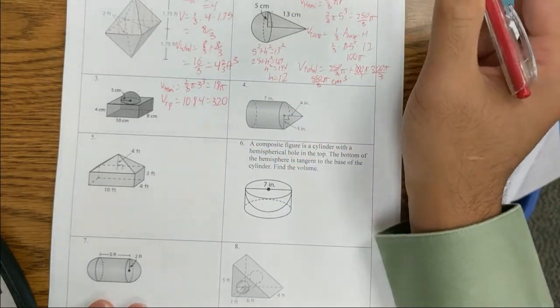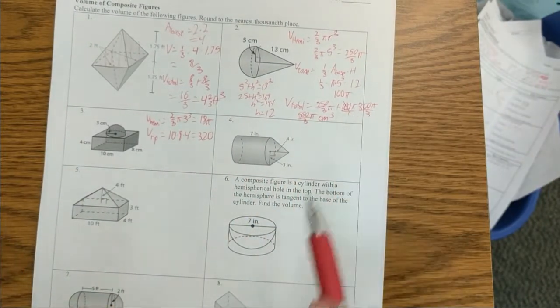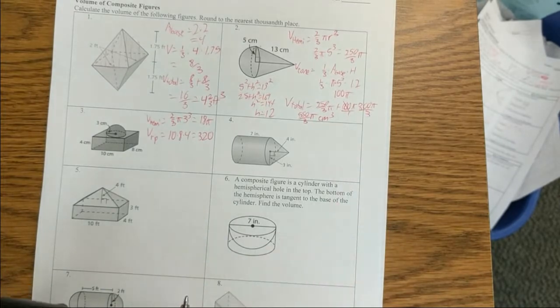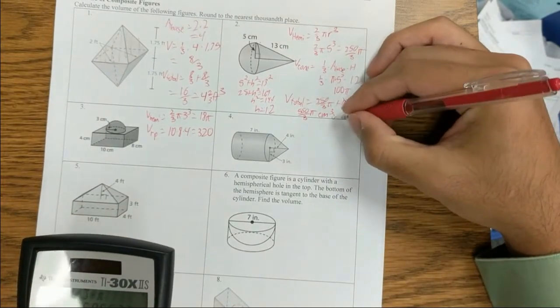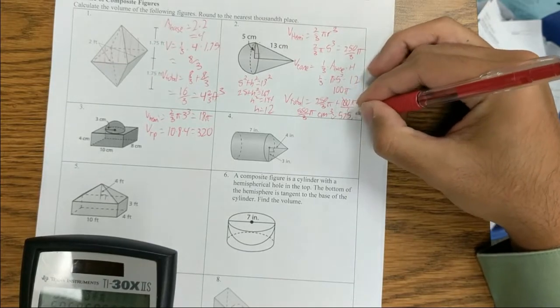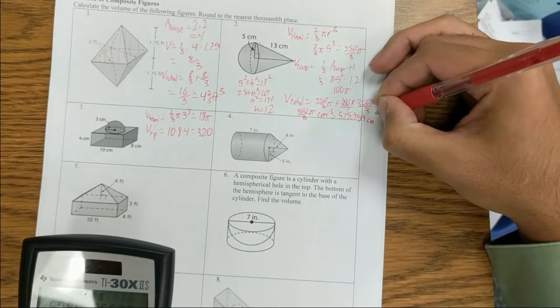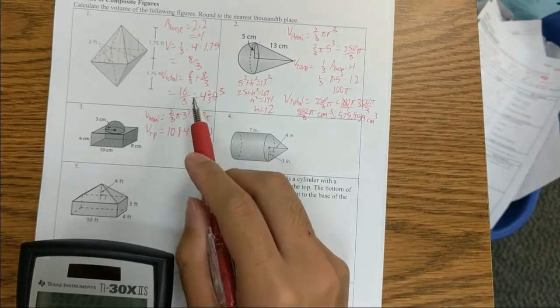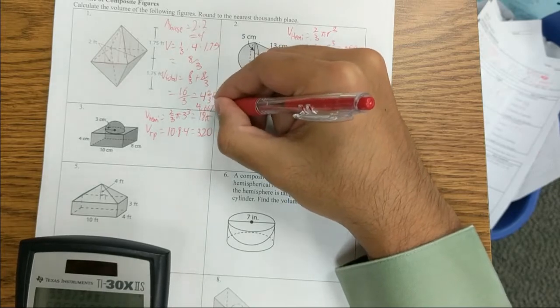Okay, so, oh, it actually says round to the nearest thousandth. So going back over here, 550 over 3 times pi is approximately 575.959 centimeters cubed. This one would be, well, 4.667 feet cubed.